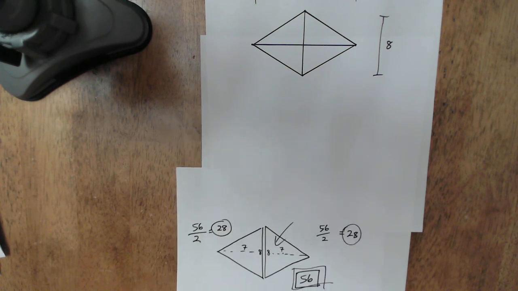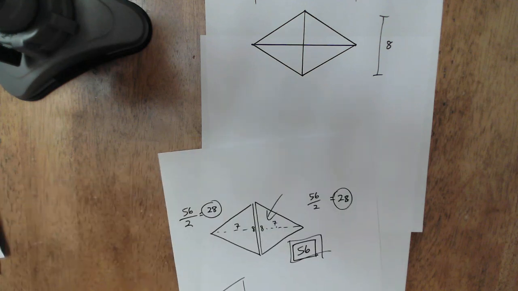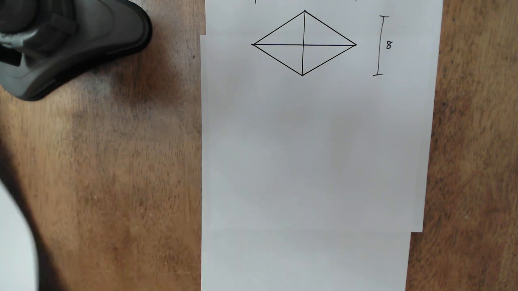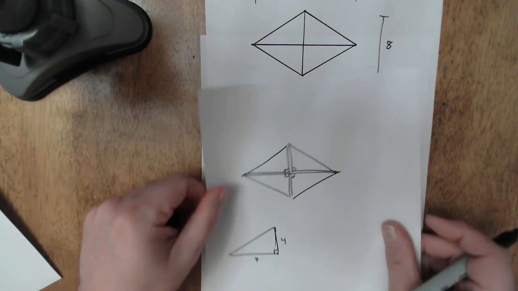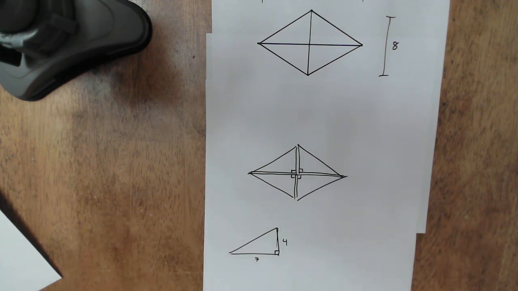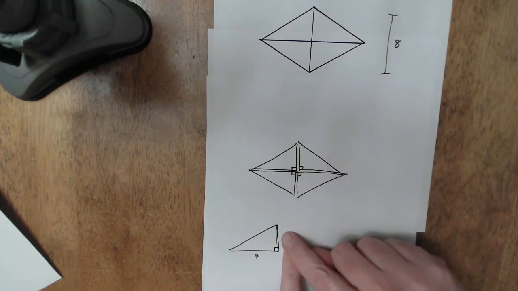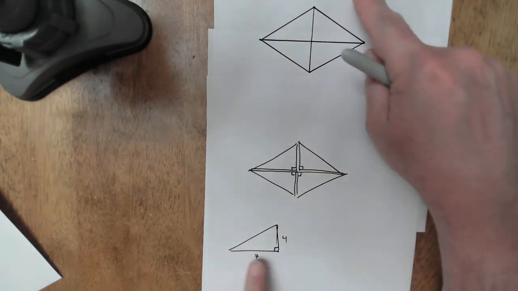But wait, there's more. What if, instead of breaking it down into two triangles, I break it down into 4 triangles? Let me see if I can get the paper to come apart. All right, I broke it down into 4 triangles. Well, that should work too, if the math is good. So let's see. This height right here would be 4, and half of the other diagonal would be 7.